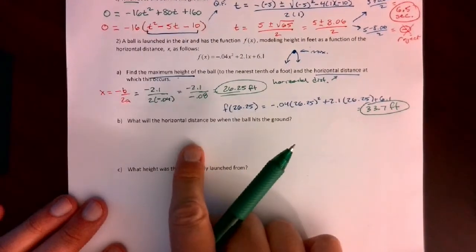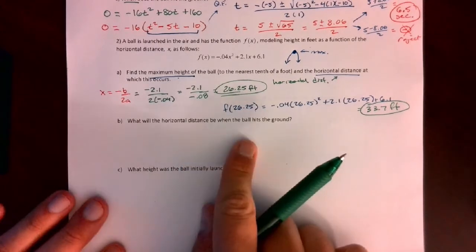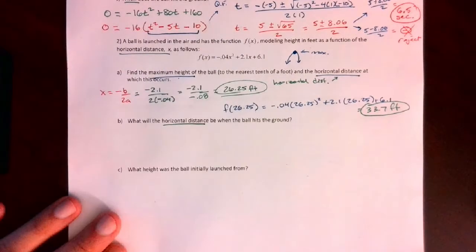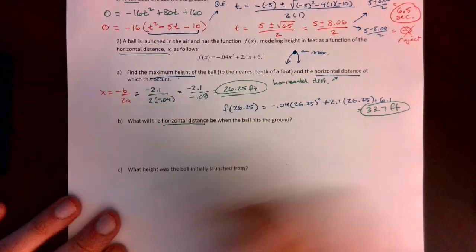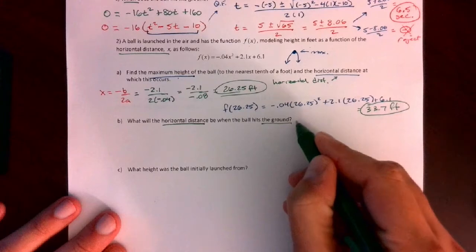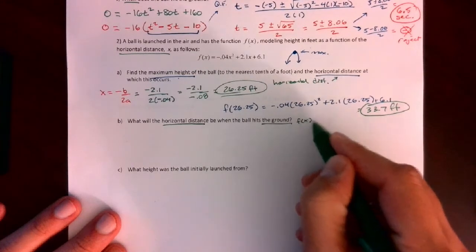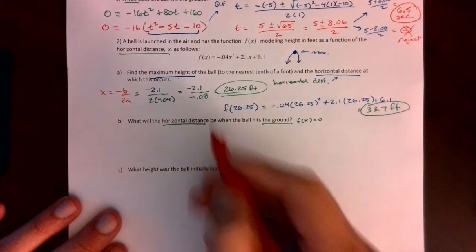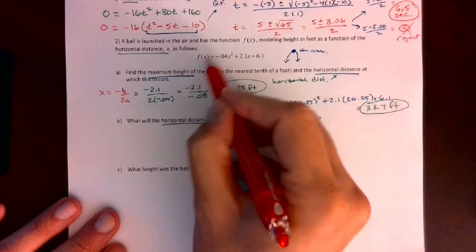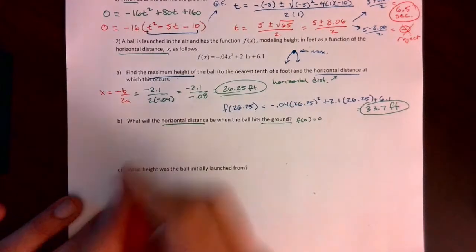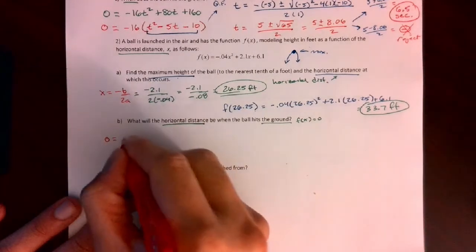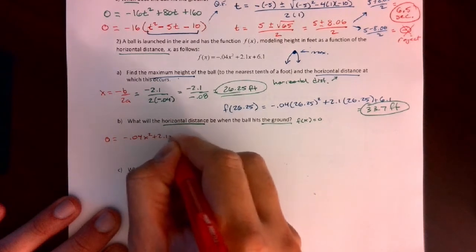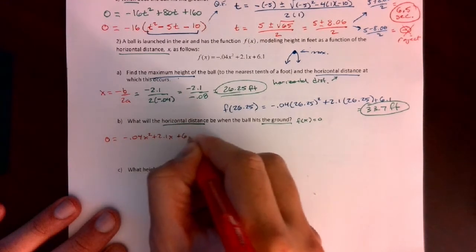What will the horizontal distance be when the ball hits the ground? So what is the horizontal distance? Horizontal distance, again, is the x value when the ball hits the ground. So when the height is, right, 0. So it's saying when f of x equals 0, when the height equals 0. So we're looking for the x value. We're going to sub 0 in for the y value, the f of x side. So you have 0 equals negative 0.04x squared plus 2.1x plus 6.1.